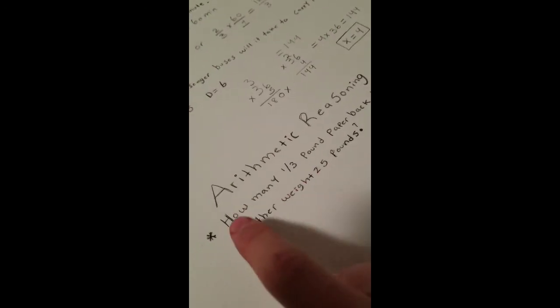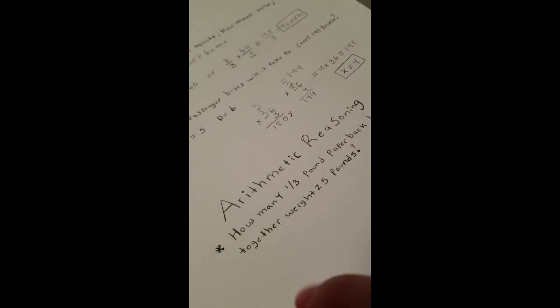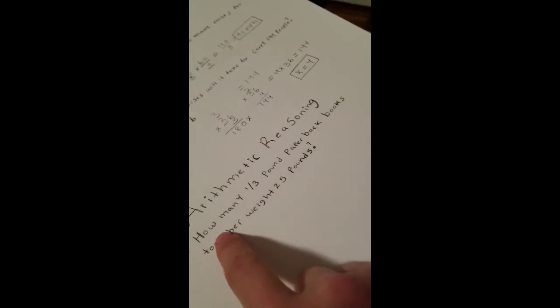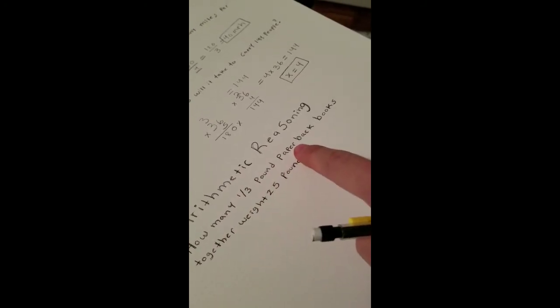This is my 4th clip now. Okay. Easy. So another question you will see in the ASVAB pre-test or in the actual ASVAB is this one. How many 1/3 of a pound paperback books together weigh 25 pounds?